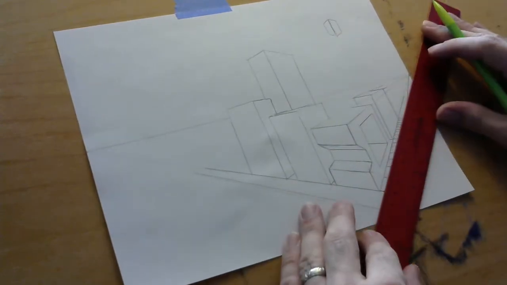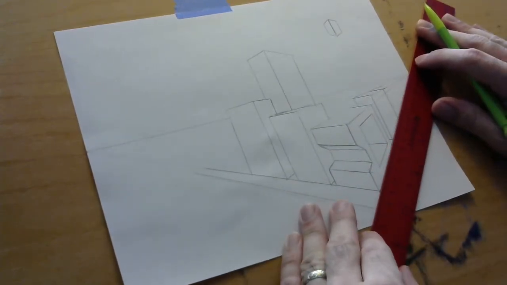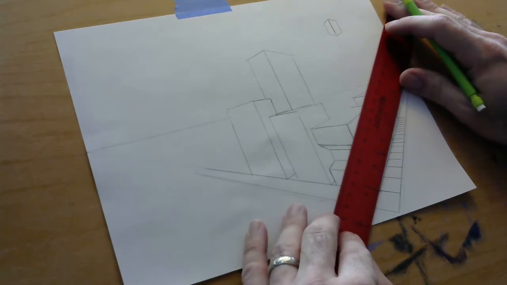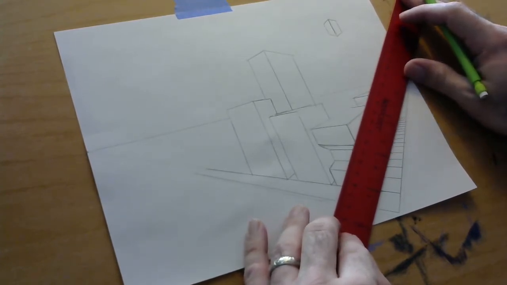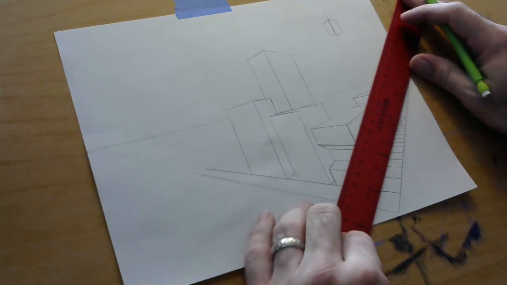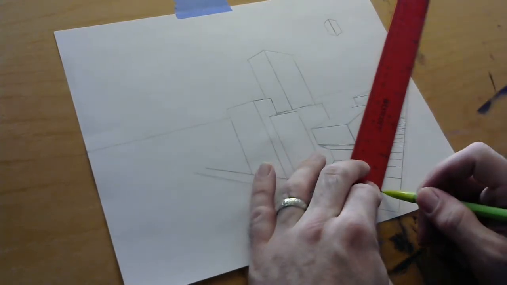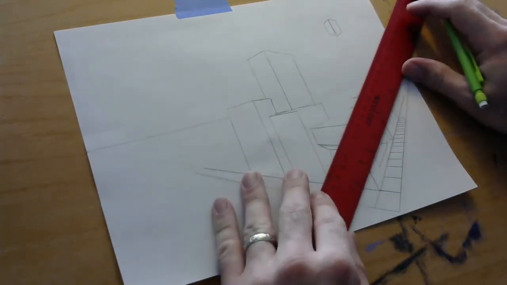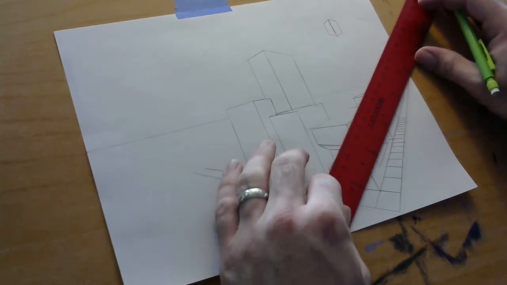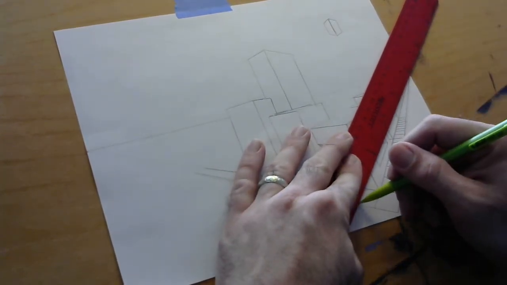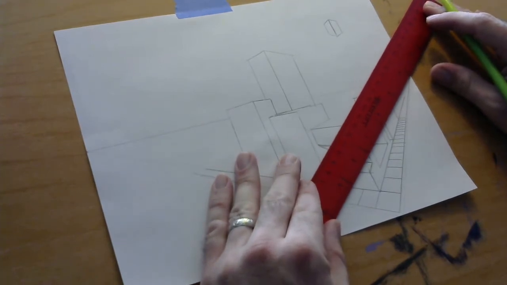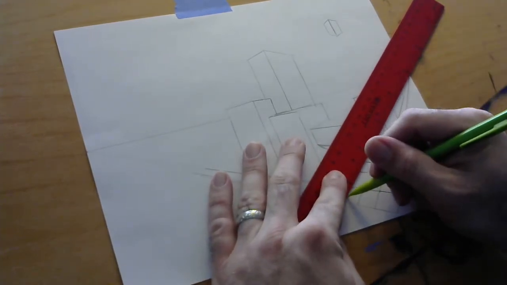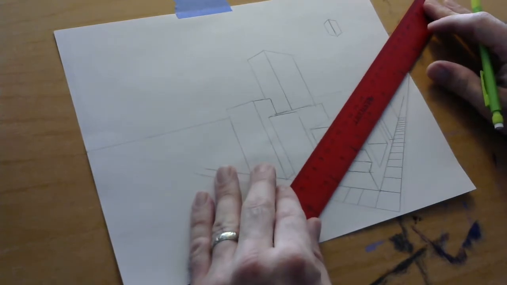And so I'm going to do a similar thing right here. Once again, use the bottom of my ruler so I can see the last line that I just made. Every line needs to be lined up with that vanishing point on the right there.